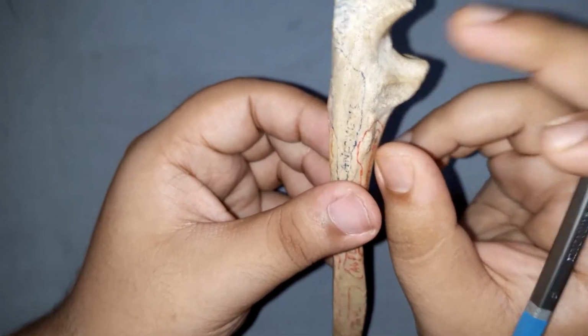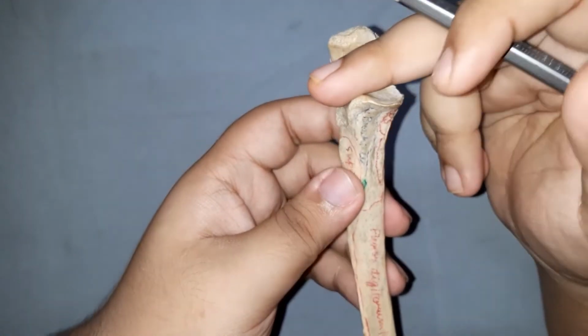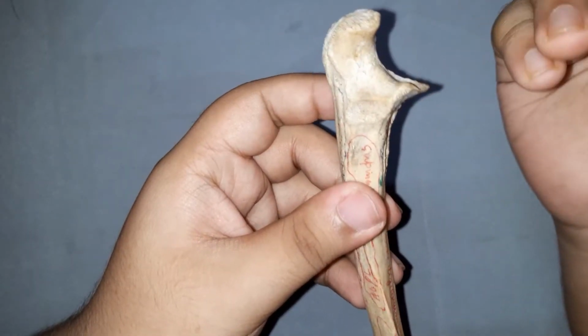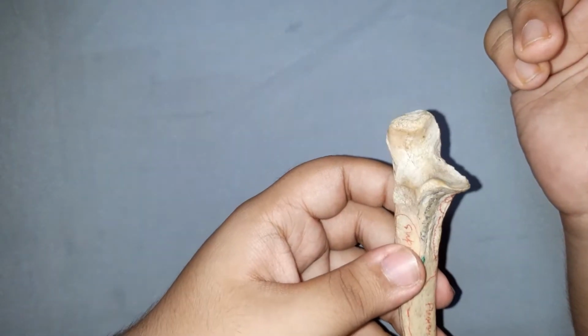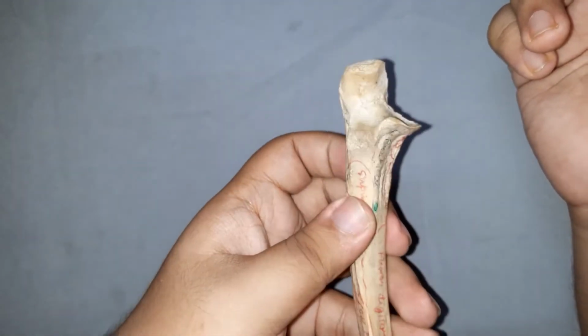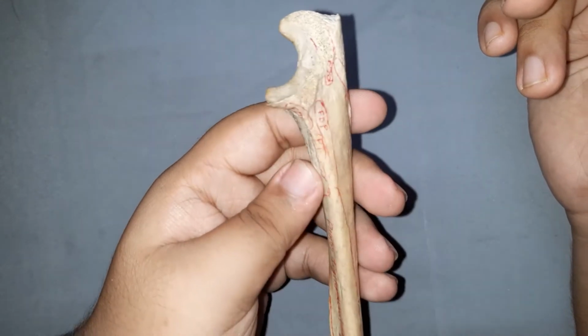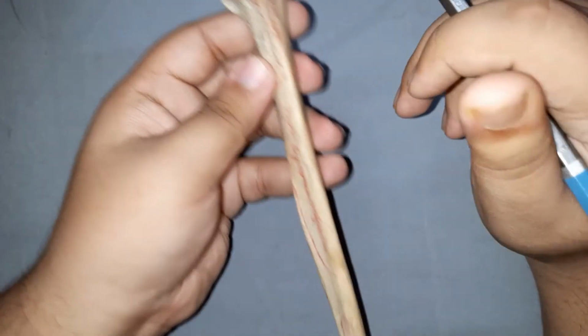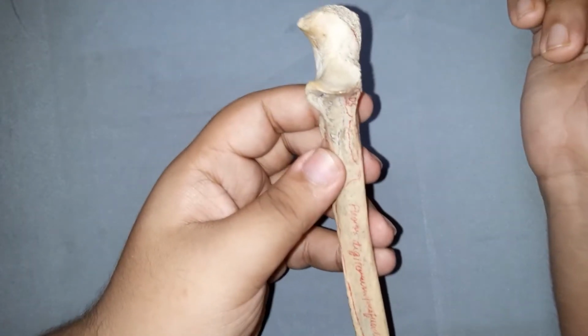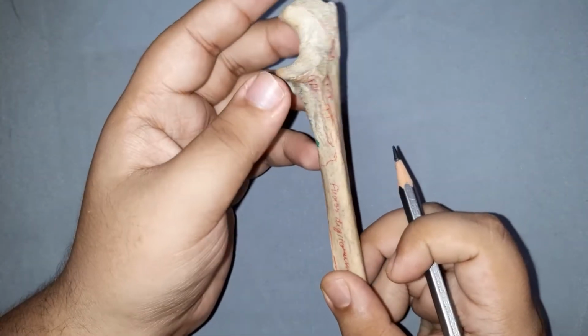That completes the two processes. What about the trochlear notch? Well, obviously the trochlear notch is an articular surface which will articulate with the trochlea of the humerus. We all know that it does not have much going for it. We have already talked about it in the humerus, the articulation in the elbow joint. Right. Now, let's very quickly talk about the borders and surfaces of the ulna. And along with that, we will also talk about the attachments.